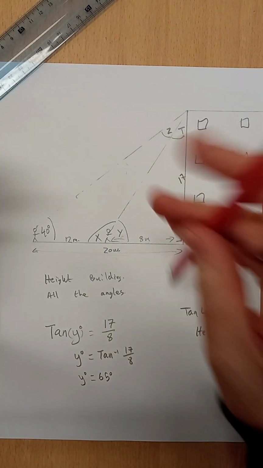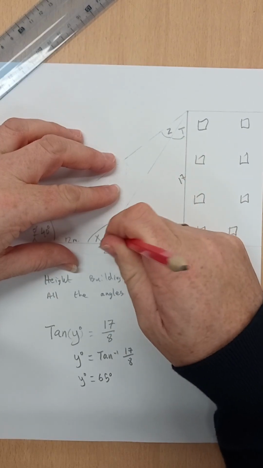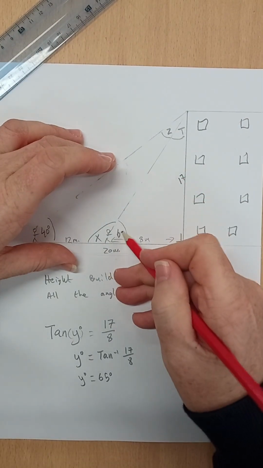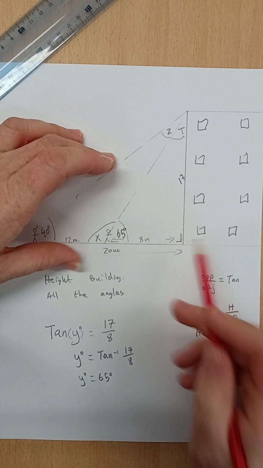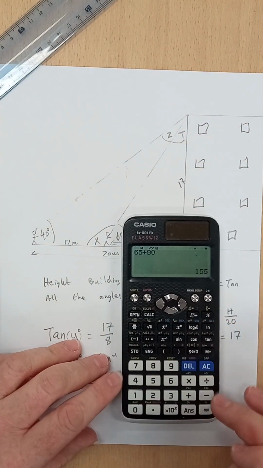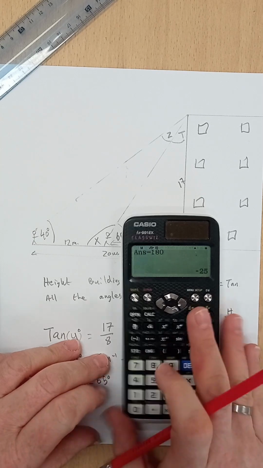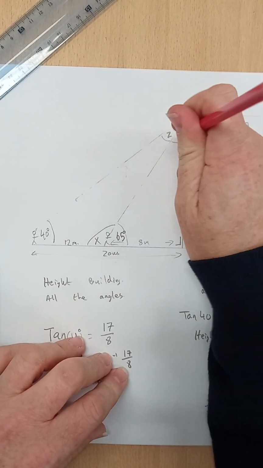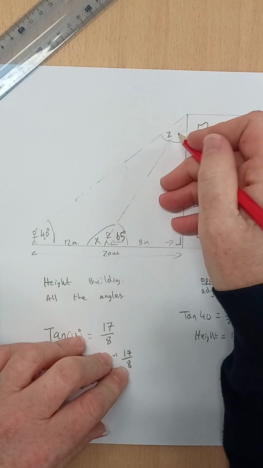So I'm going to put that in. Look, I'm going to pop that in there now, 65. So if that's 65 and that's 90, 65 plus 90 is 155. Take it away from 180. This one up here must be 25.